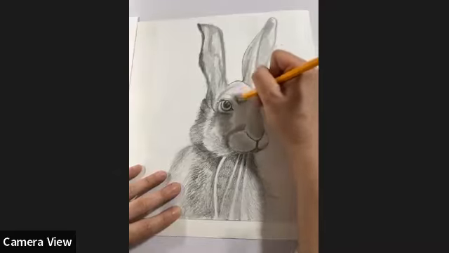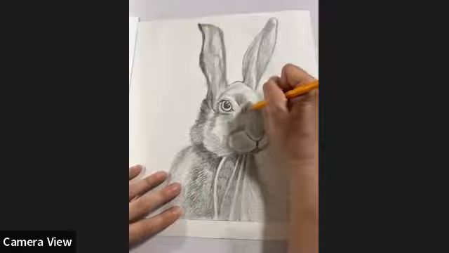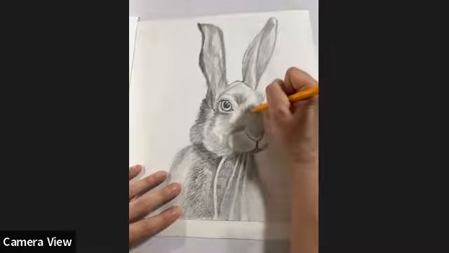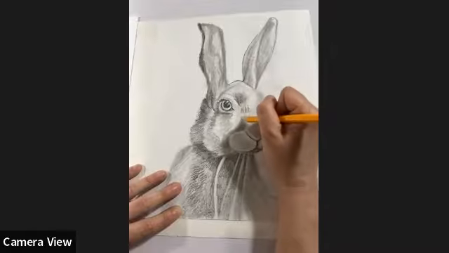This is where we're going to get into certain sections of parts that we're creating. They're a little darker going along the edge of the nose here, on the side of the nose.